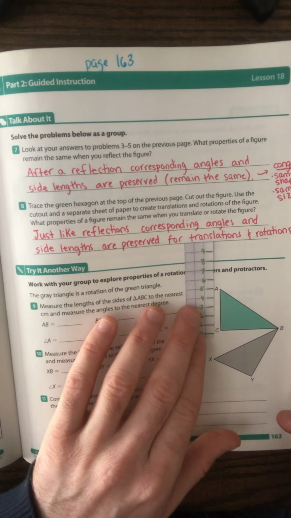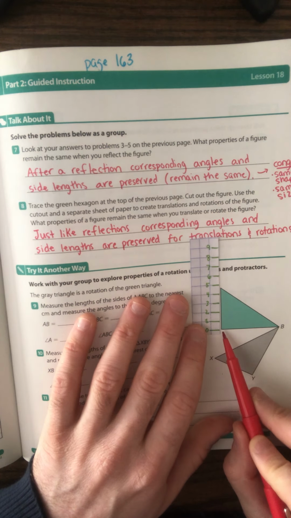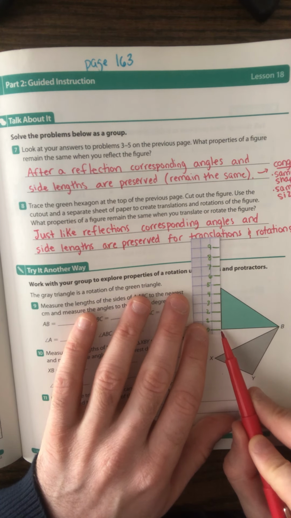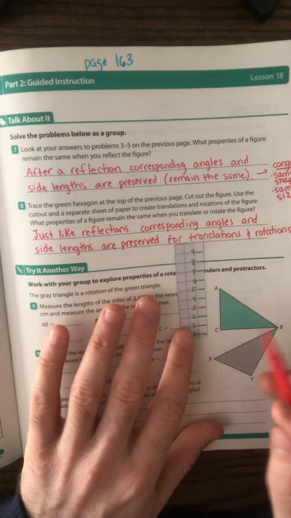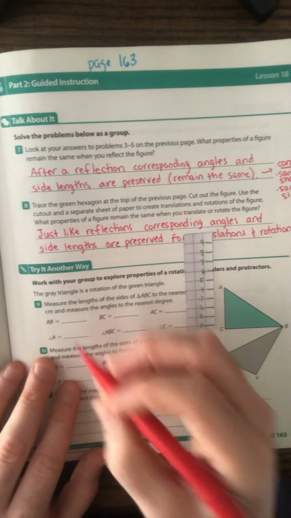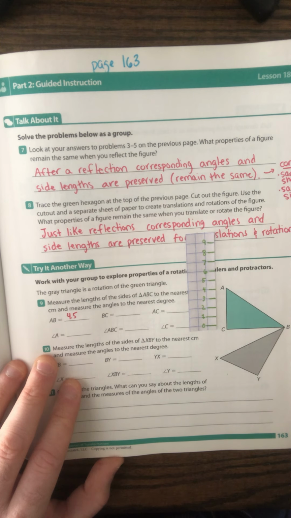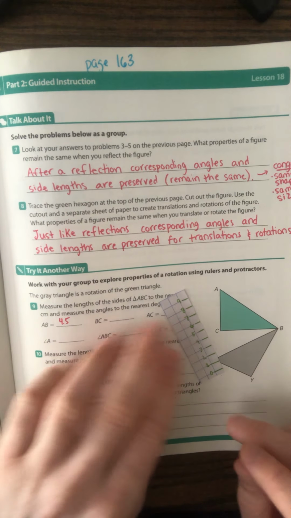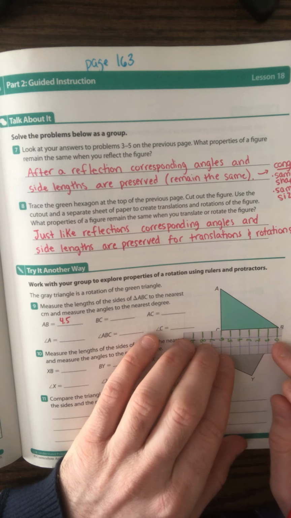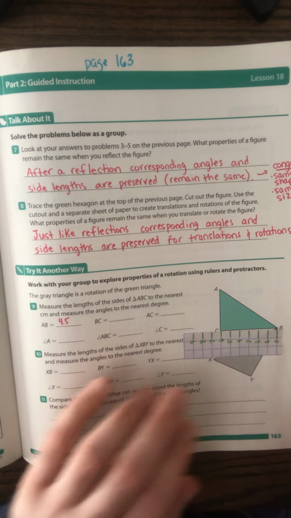So I'm going to set up my ruler so my 0 is at the low end here, and I'm going to estimate that this is about 4.5 units for AC. So I'm just going to put 4.5. If you're using a ruler, you're going to get a different measurement. Okay, now BC, and I'm getting roughly 6 there.